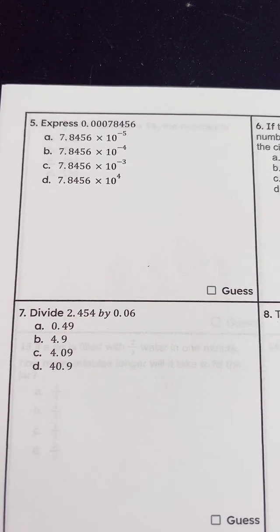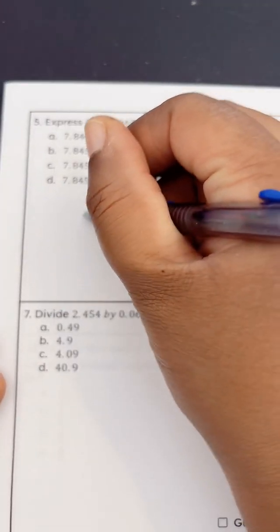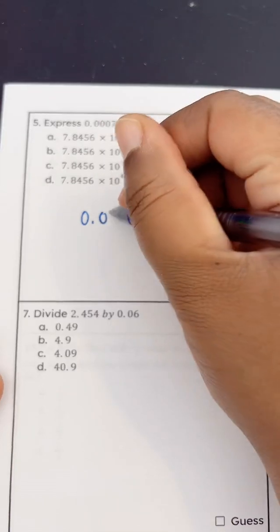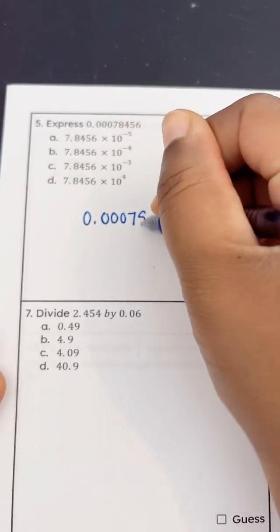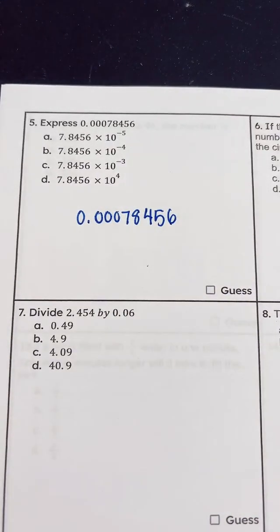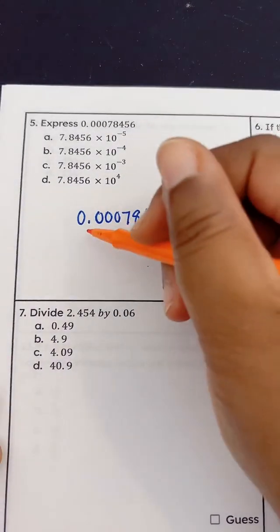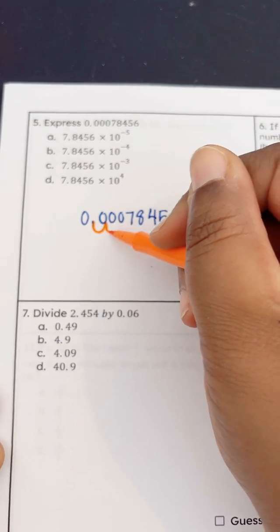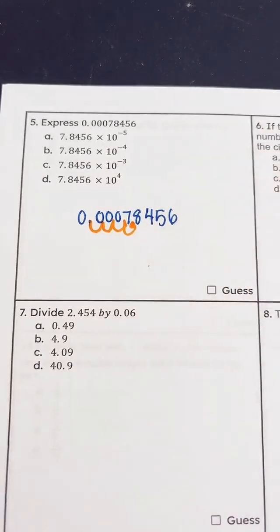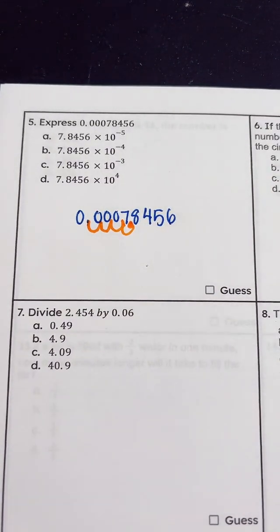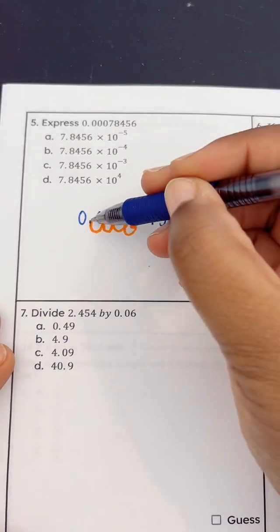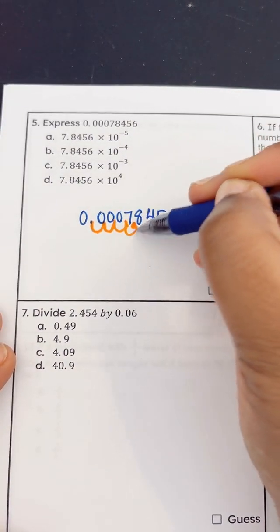Okay, I see C. All right, so we're trying to go from standard notation to scientific notation. What we want to do is move it over 1, 2, 3, 4, because we only need a single digit and then the rest can fall. Thank you, Jacinda, for sharing out the live. I see D, C. So we moved it over 1, 2, 3, 4.